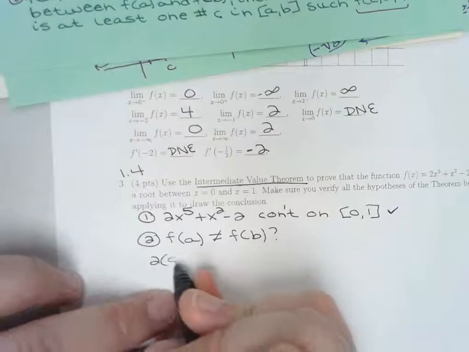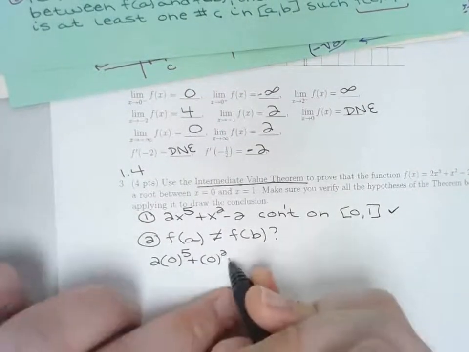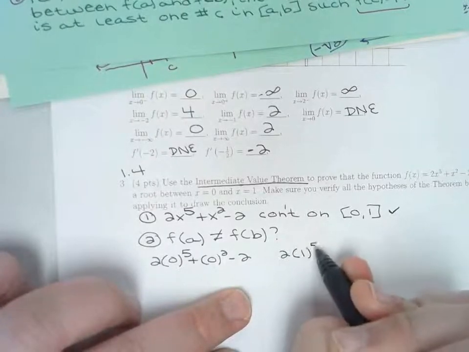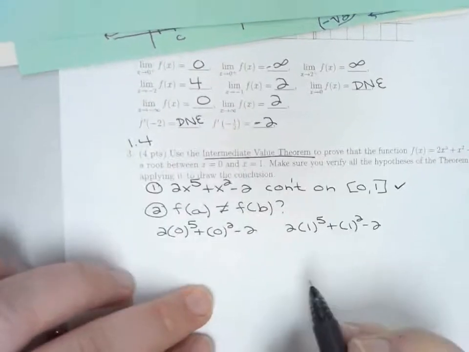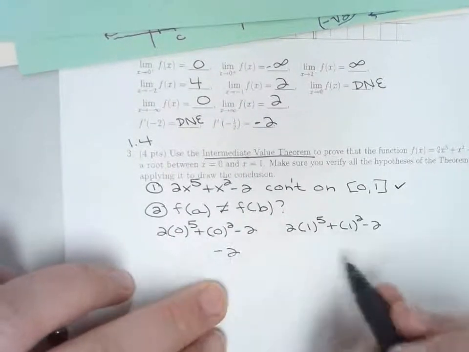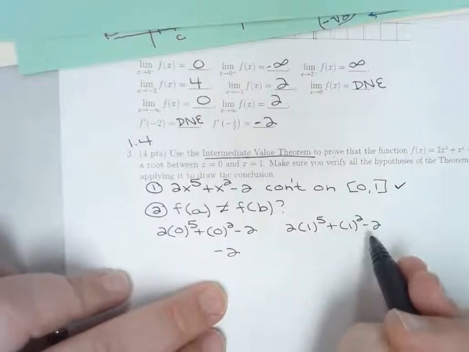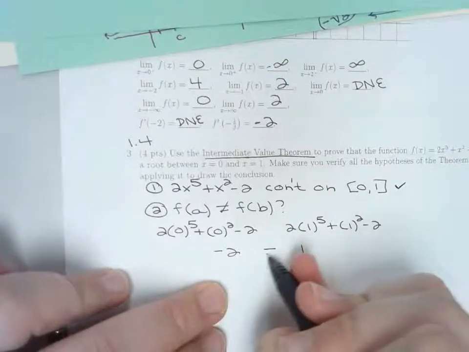So 2 times 0 to the fifth plus 0 squared minus 2 is negative 2, and 2 times 1 to the fifth plus 1 squared minus 2 is 2 plus 1 minus 2, which is 1. They do not equal, so we are good.